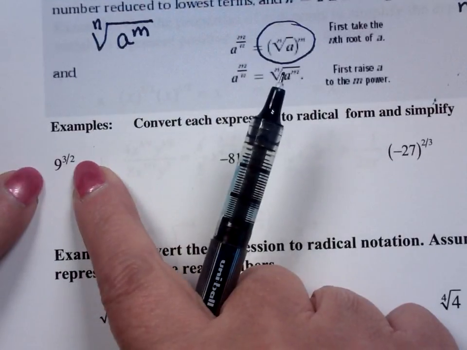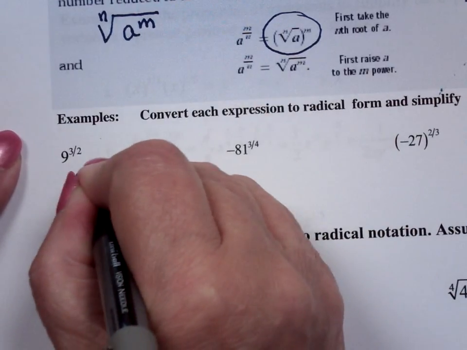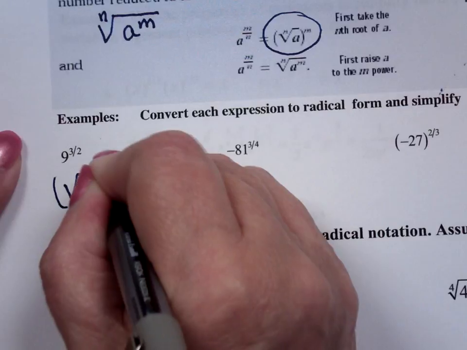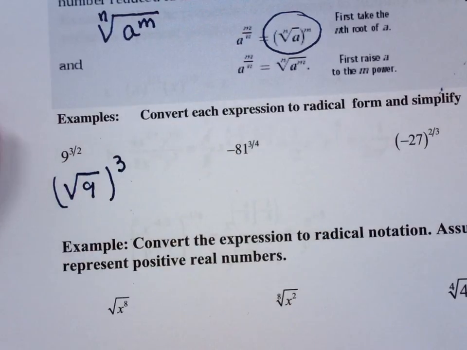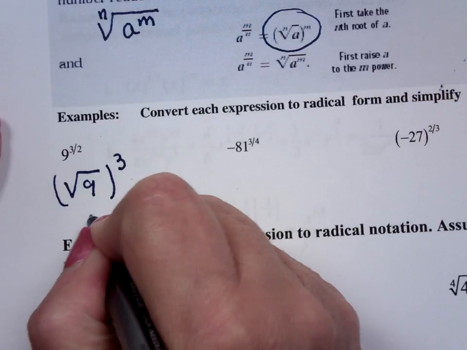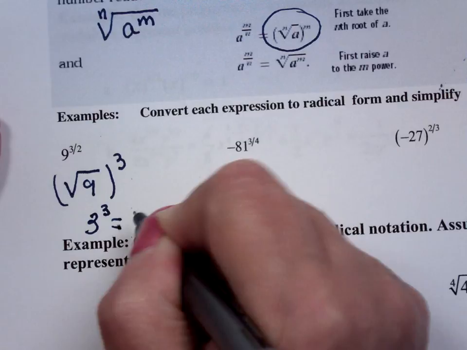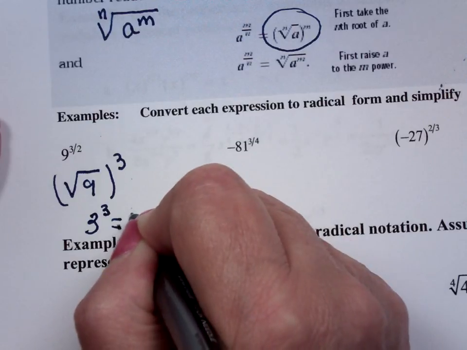So, for example, if I'm looking at 9 to the 3/2 power, that says the square root of 9, cubed. The square root of 9 is 3, and then 3 cubed is 27.